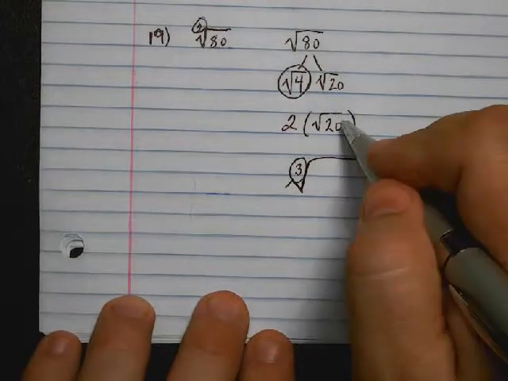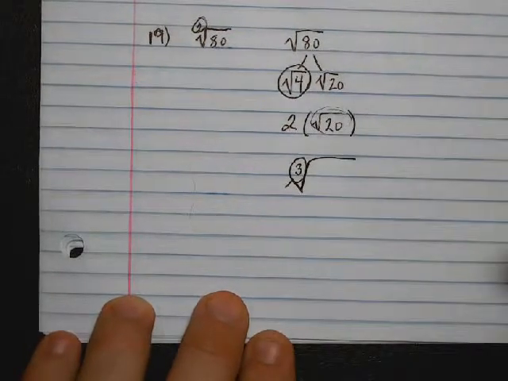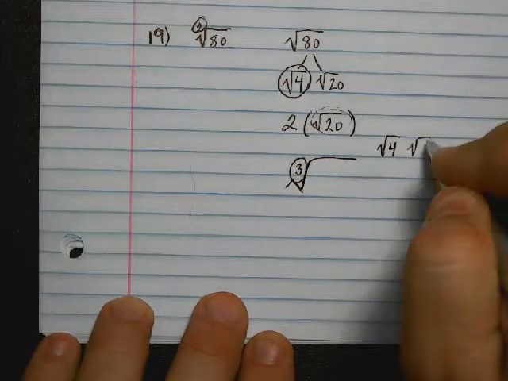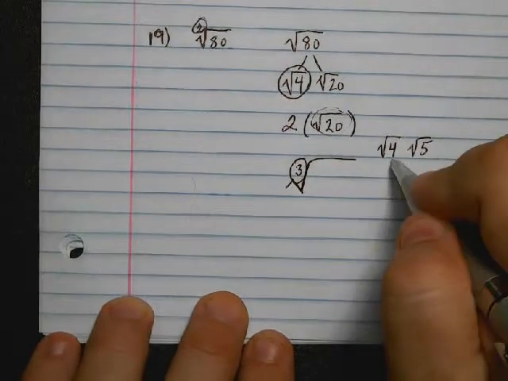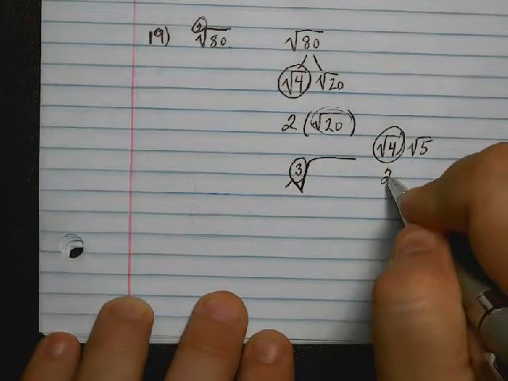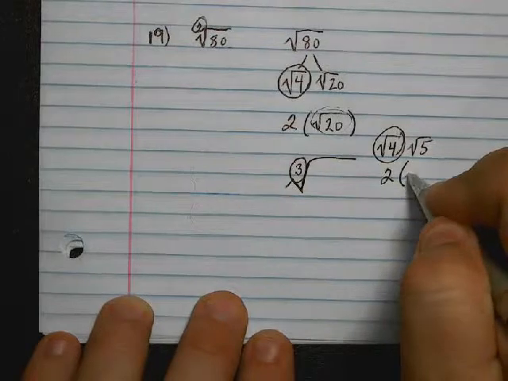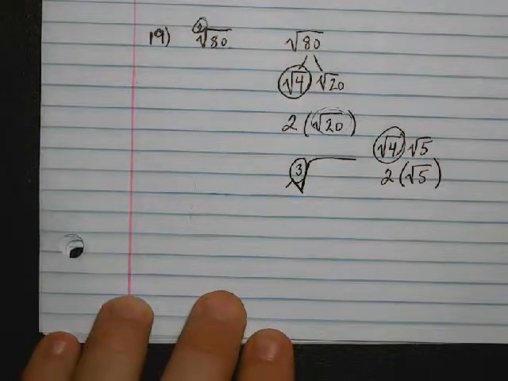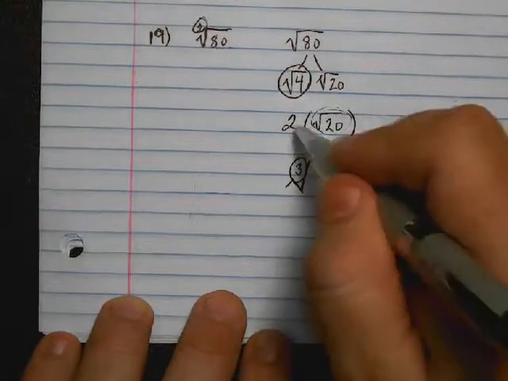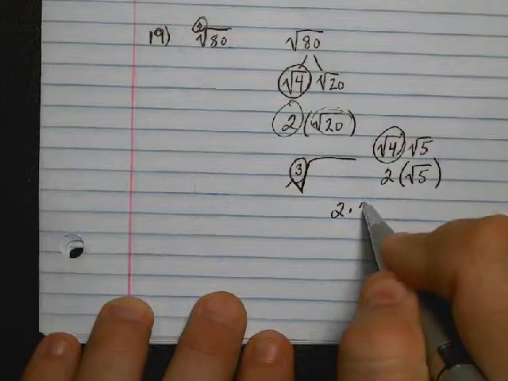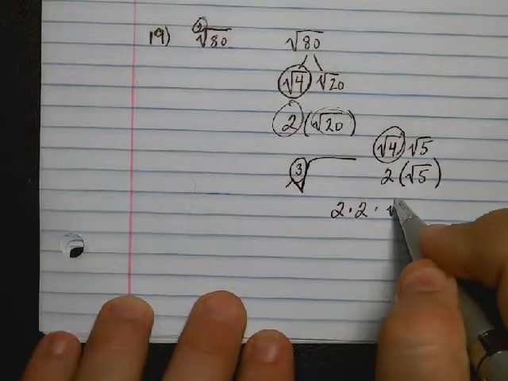So for example, the square root of 20 is the square root of 4 times the square root of 5. So the square root of 4, you can take that as 2. The square root of 4 is 2. And remember, we're multiplying it times the square root of 5, and we're not changing the index at all. And don't forget we had a 2 out here too. So we have 2 times 2 times the square root of 5.